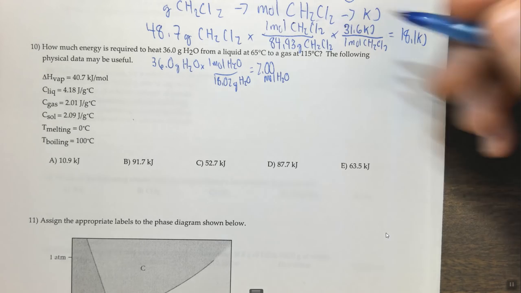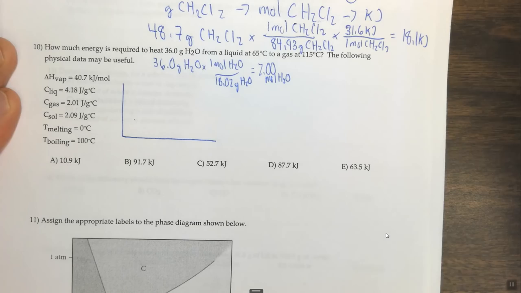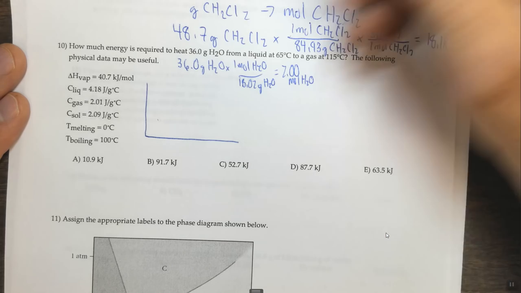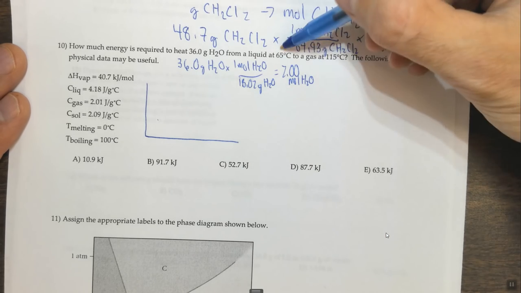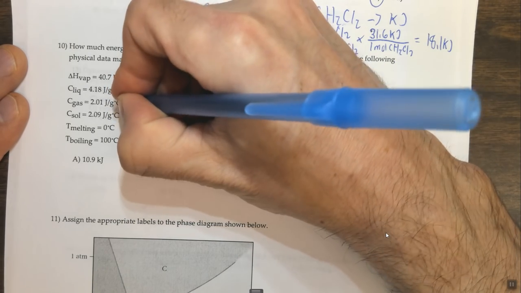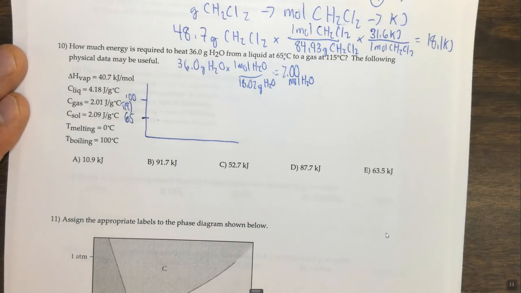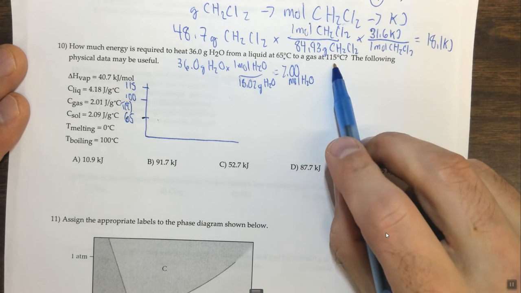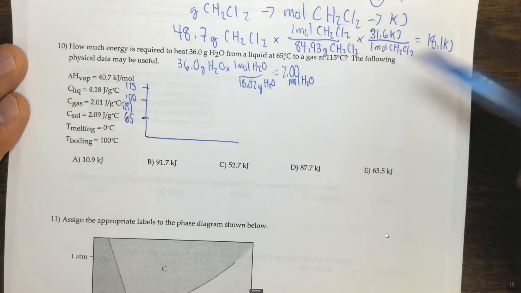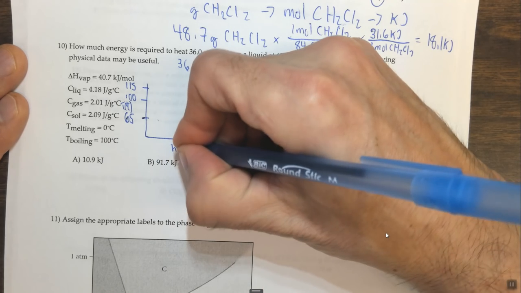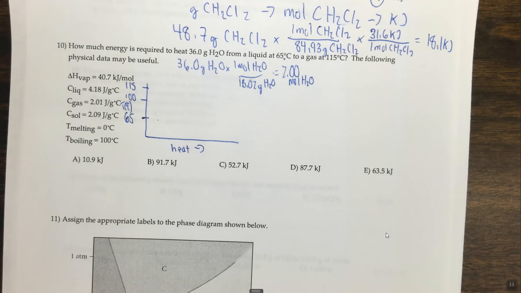So the next thing that I want to do is I want to write my phase change diagram. So in a minute, we're going to look at a phase diagram. Right now, we're going to look at a phase change diagram. And I want to put the milestones. So 65, in our case, is a milestone. So this is T in degrees C. 65 is a milestone. 100 is a milestone because it's the boiling point of water. And 115 is a milestone because it's given in the problem. So 65 and 115 are because they're in the problem. 100 is the boiling point, so we have to put that on there. And then over here on the x-axis, we just have heat going in that direction, heat being added.